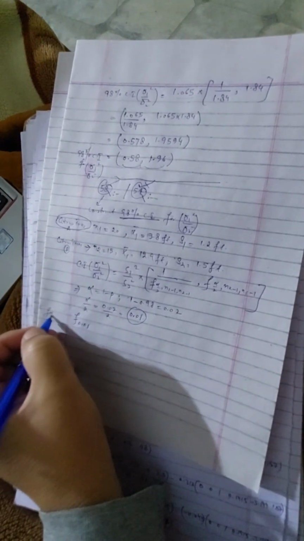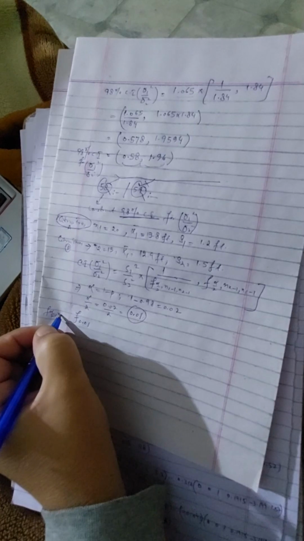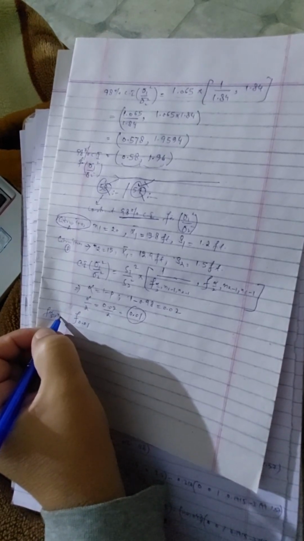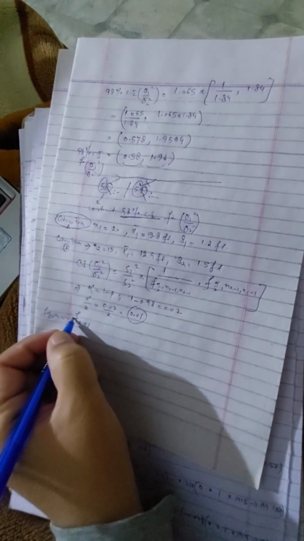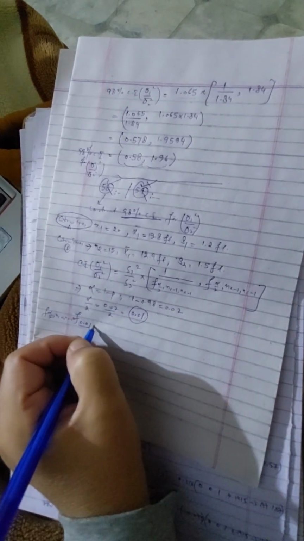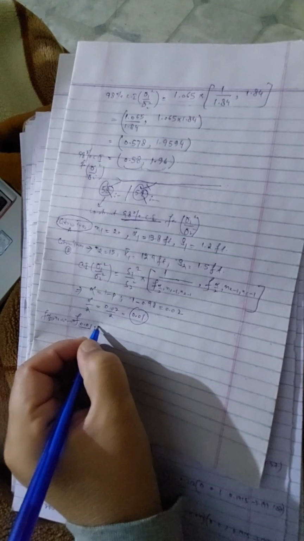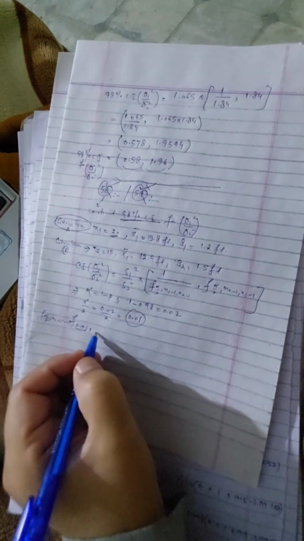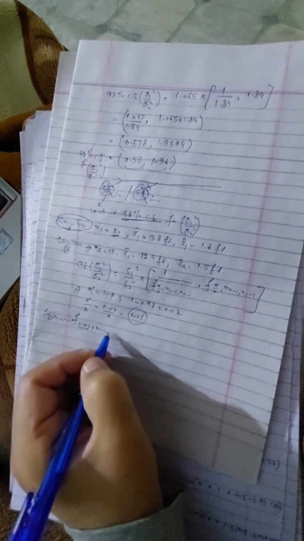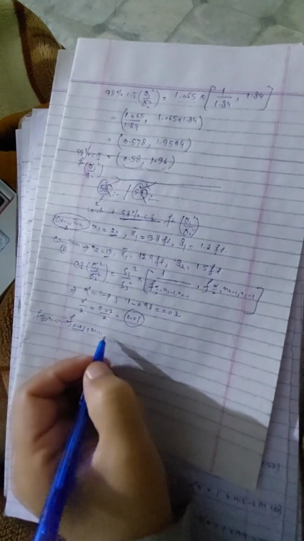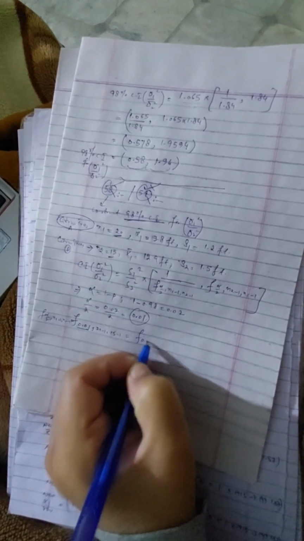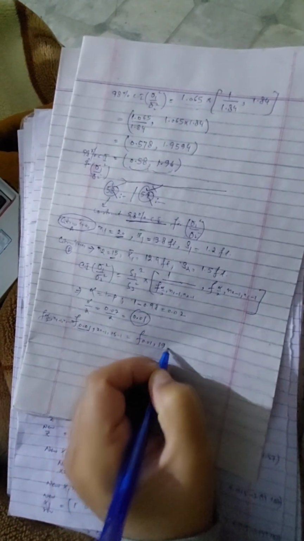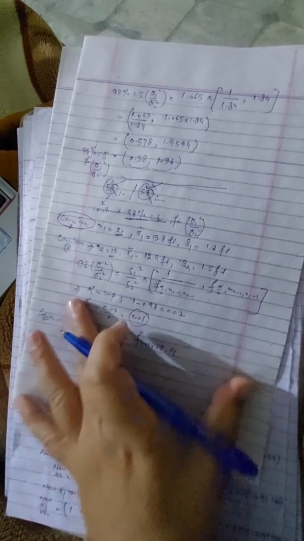So F of alpha by 2 with n1 minus 1 and n2 minus 1 is F of 0.01, where n1 is 20, so 20 minus 1, comma, and 15 minus 1. So we get F of 0.01, 19 and 14.